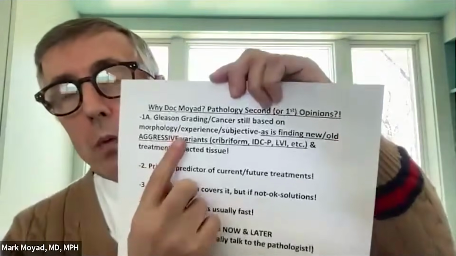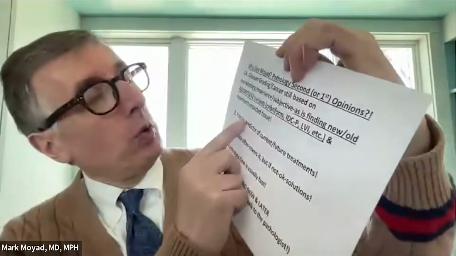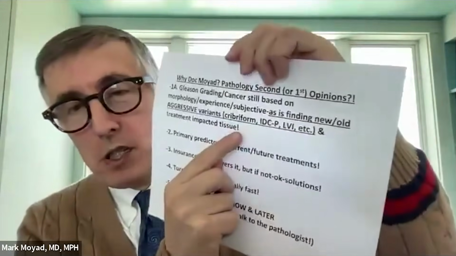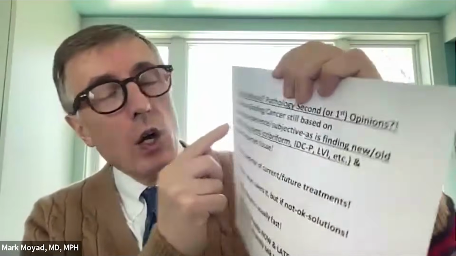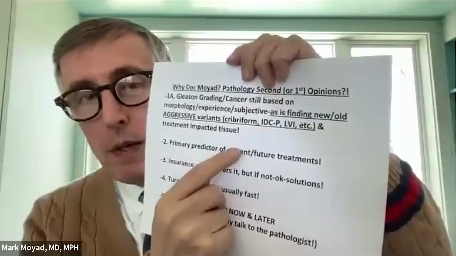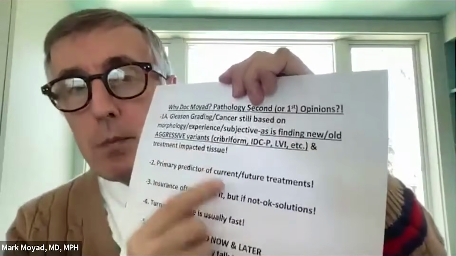Can we admit that when you look at Gleason grade, this is reason number one. When you look at Gleason grading or any of these variants you've been talking about in your lecture, we're still talking about this is based on not a computer. It's based on morphology. In other words, AKA, it's based on subjectivity.